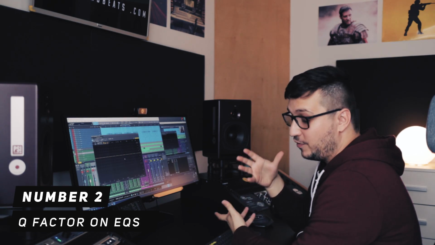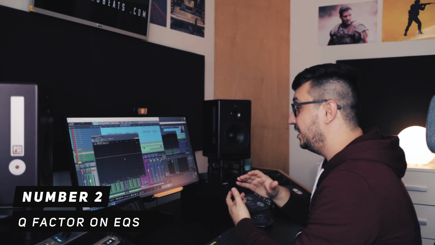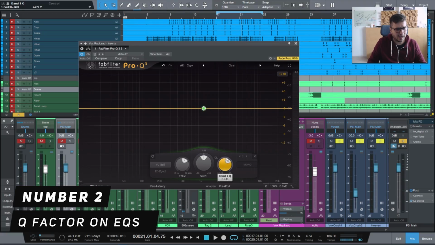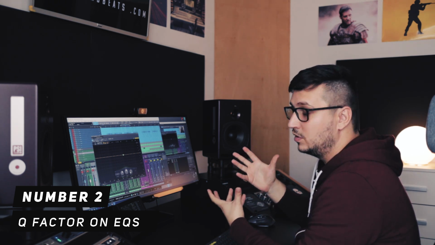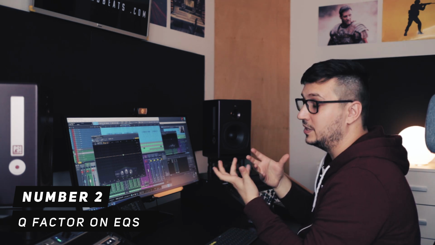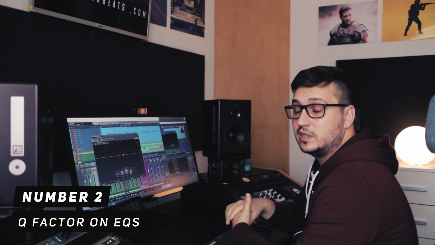Technique number 2. Now I want to talk to you about the Q factor in a parametric EQ. In Pro Q3 we have this right here. So the Q controls how narrow or how wide the cut or the boost is. As a general rule, I tend to use wider Qs when boosting and narrow Qs when cutting.